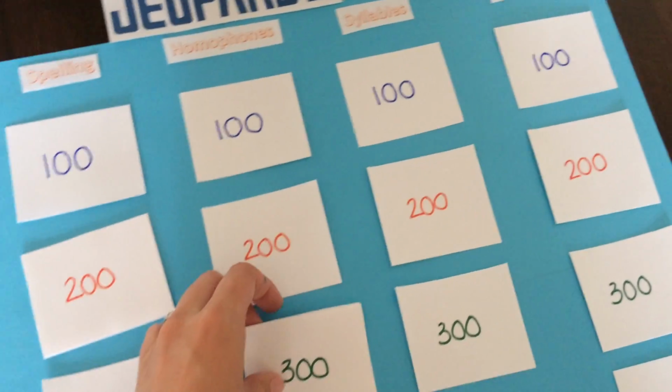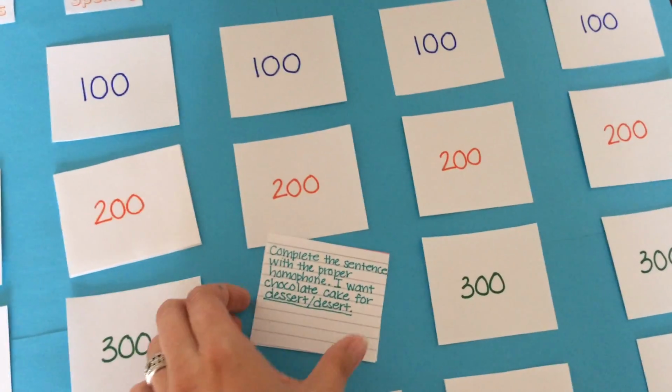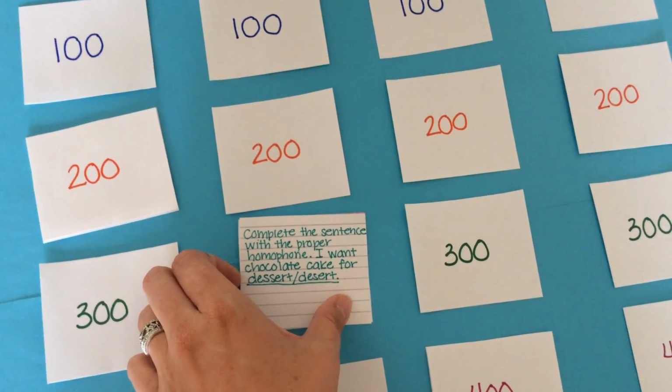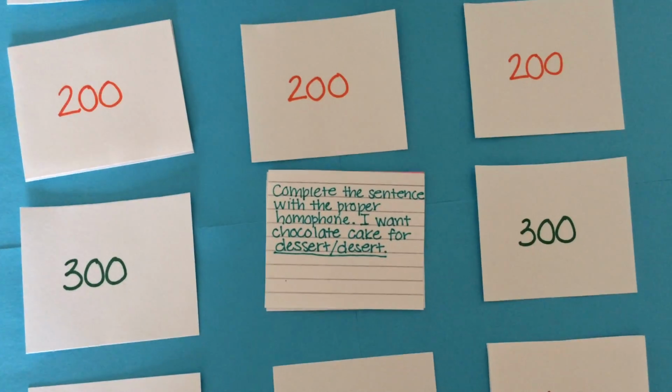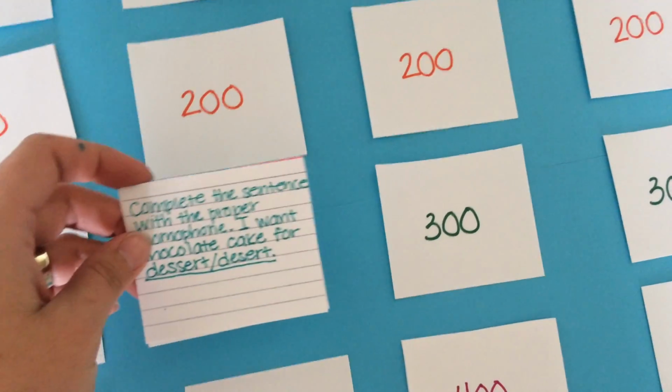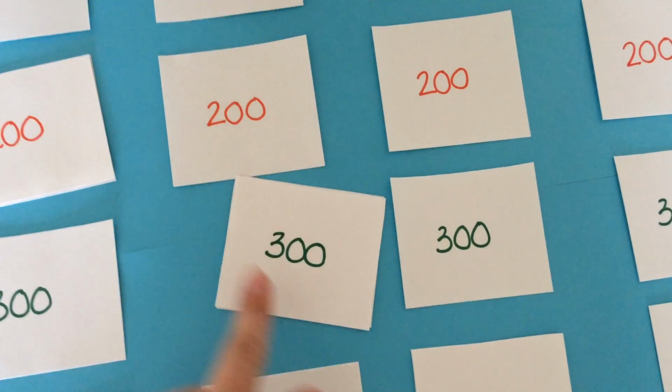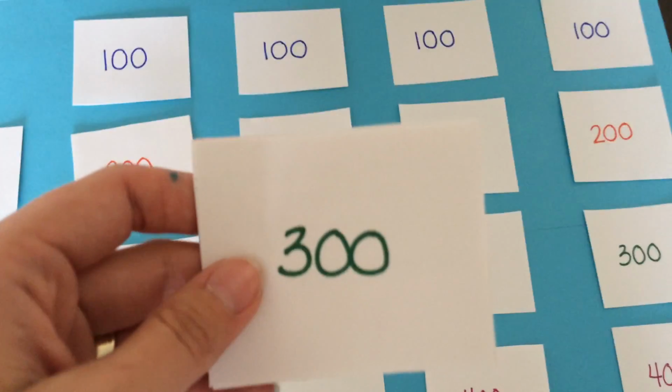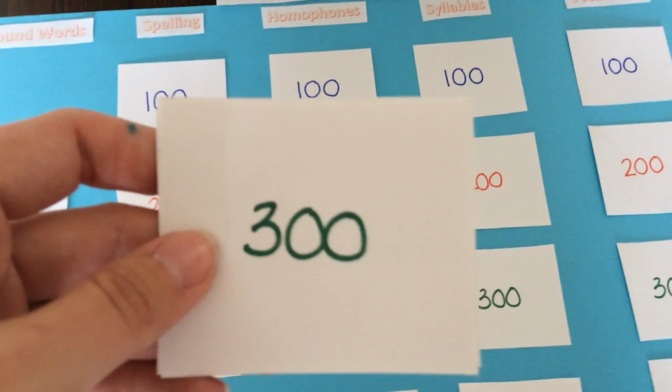Next student would get homophones for 300. Complete the sentence with the proper homophone. I want chocolate cake for dessert, or desert. They have to choose the proper one. If they choose the proper one, they get 300 points. If they don't, they lose 300, or you can just give them 0 points. It's up to you whether you want to detract or not.